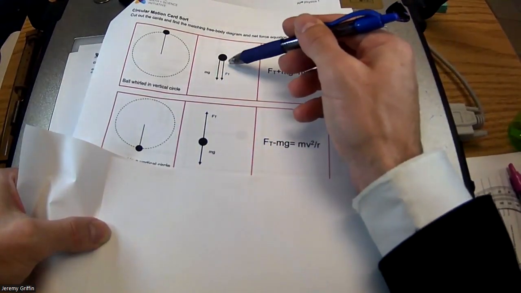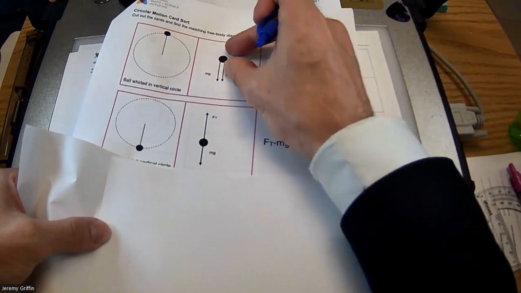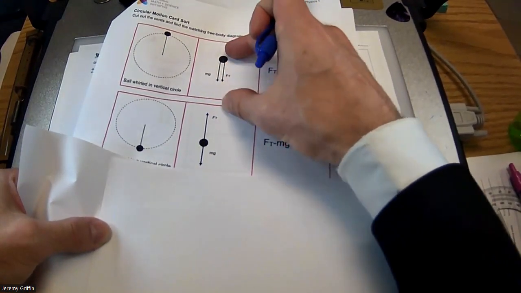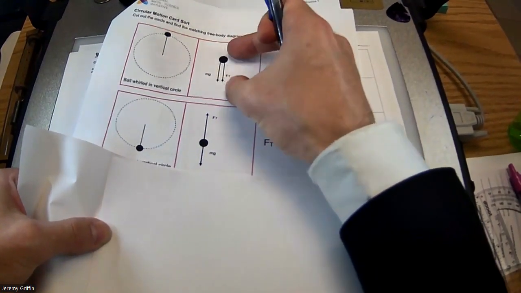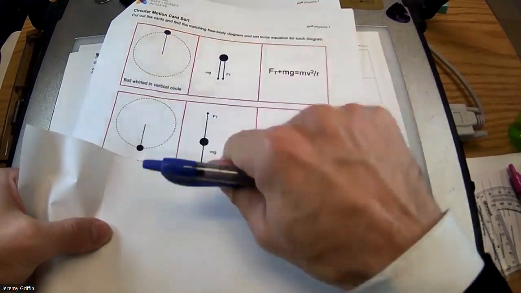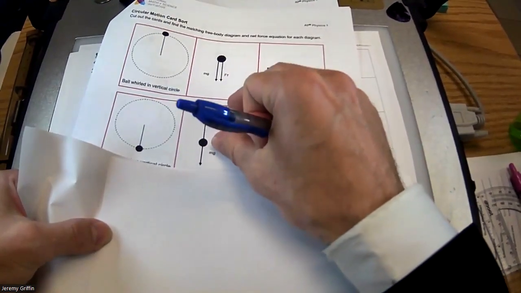Now, the top, it could kind of be anything. It could go all the way to 0 if it just barely makes it around, or it could be a lot if you're whirling around really fast. Right? The weight is just whatever it is. The weight is its weight. But the tension force could be like anything at the top. Right? But at the bottom, the tension force better be bigger than the weight.